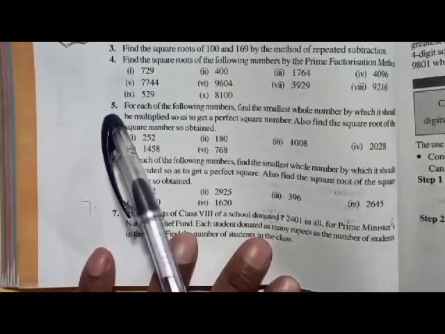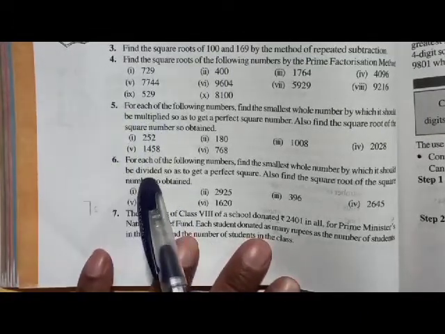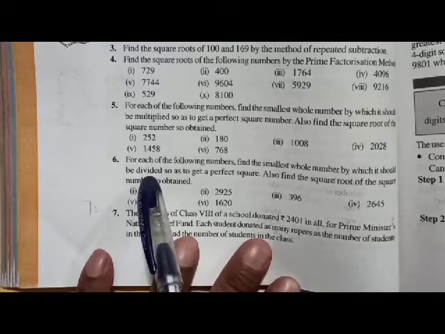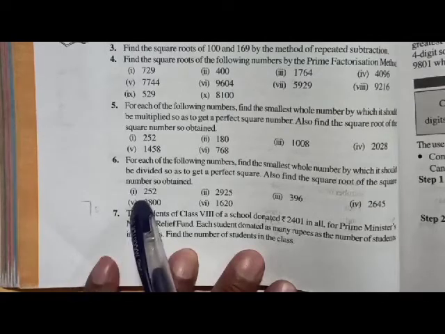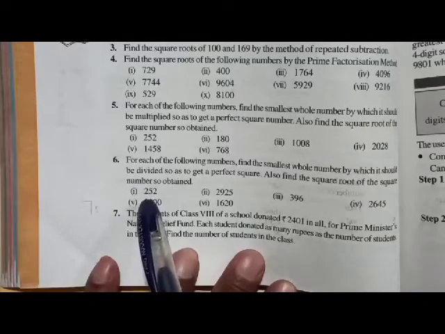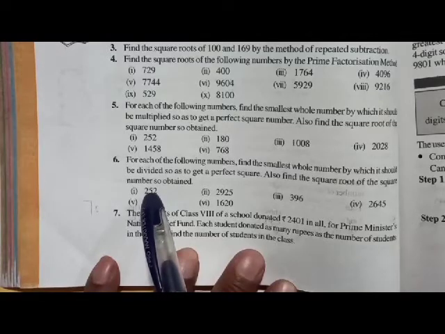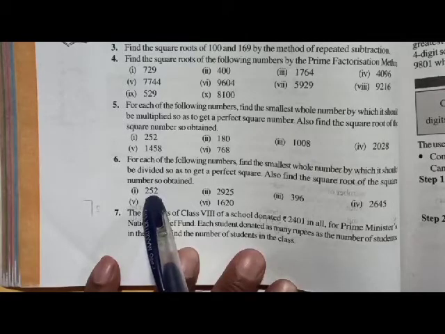In question number 5, this is multiply, and in question number 6, this is divided. So let's try this Roman number 1. And the question is like that. In this given number 252, by which smallest number we have to divide this 252 so that the quotient we obtain should be a perfect square.